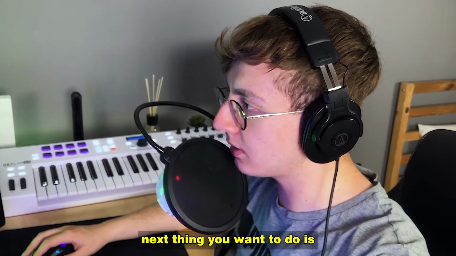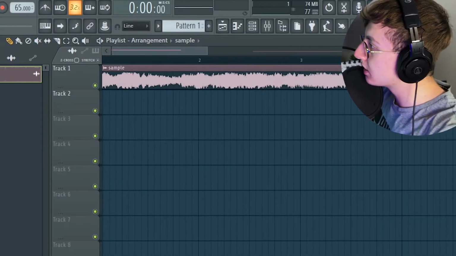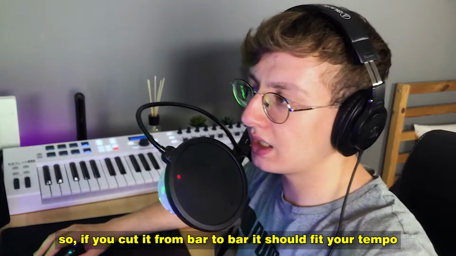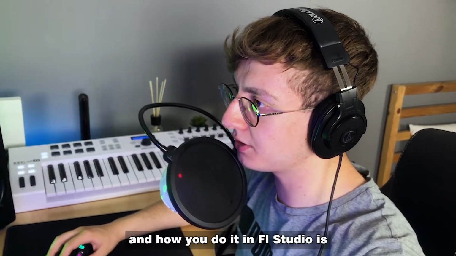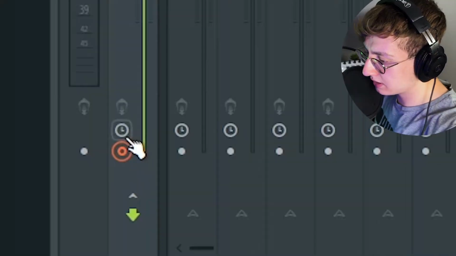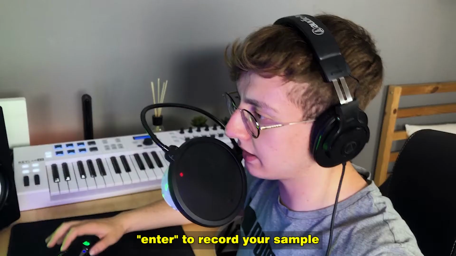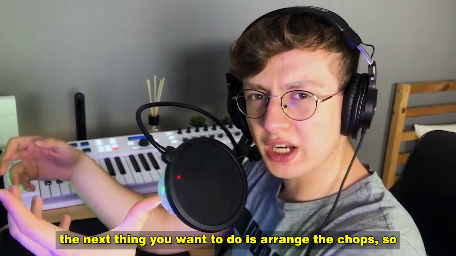Next thing you want to do is take the sample, put it on stretch, and then stretch it out to fit the bars. So if you cut it from bar to bar, it should fit your tempo. I'm just going to export the sample, and how you do it in FL Studio is go to mixer, click the record button of the master track, hold Alt R, and then click enter to record your sample.